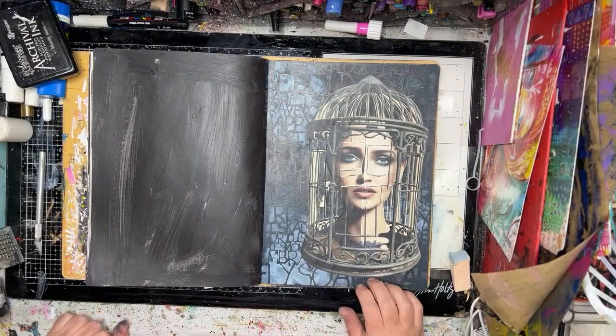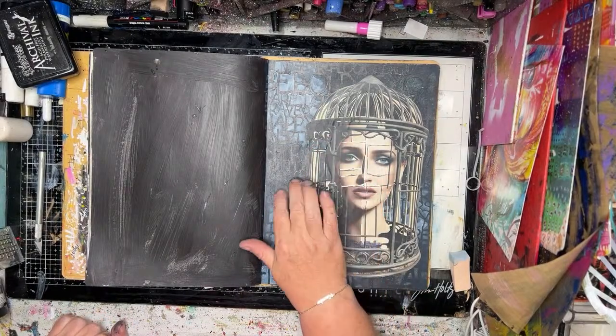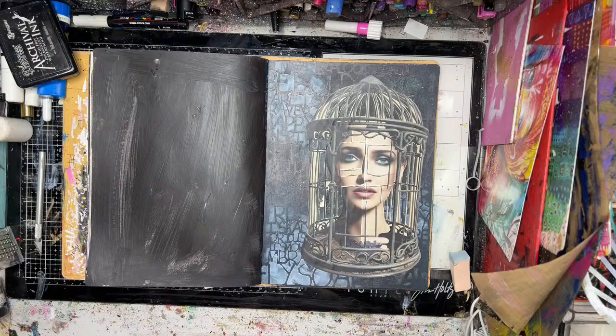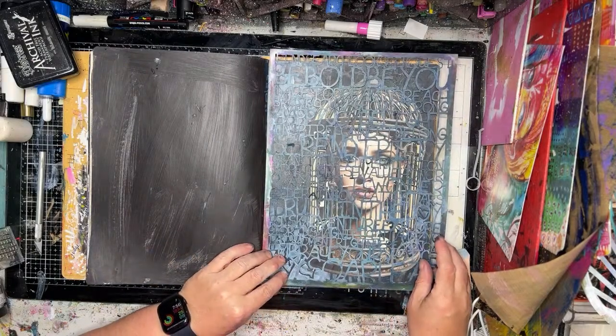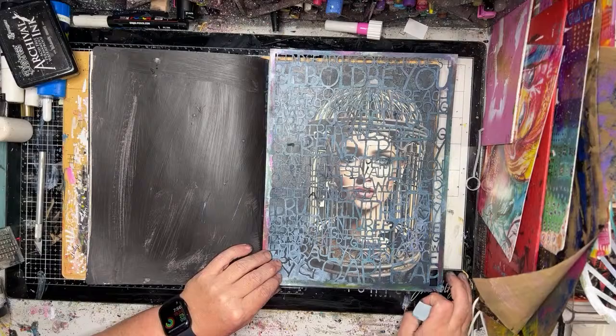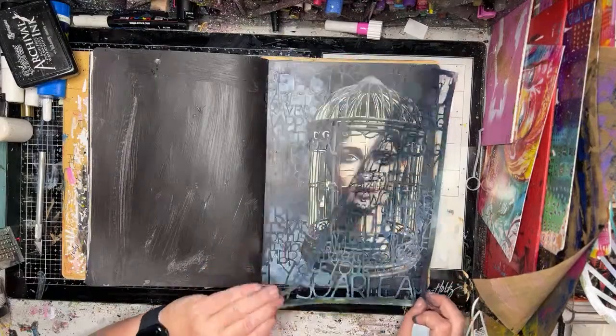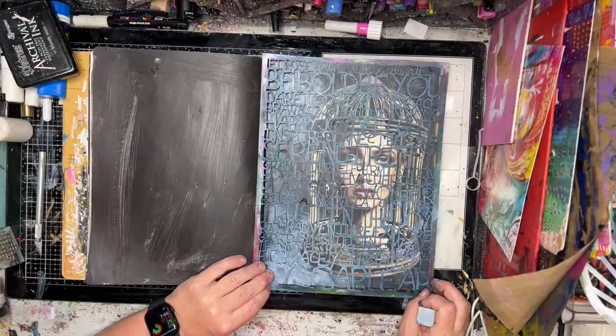Okay, when I've got her in, what I'm going to go back with is a little bit more of that marine over the top. And I'm going to line up my stencil again.